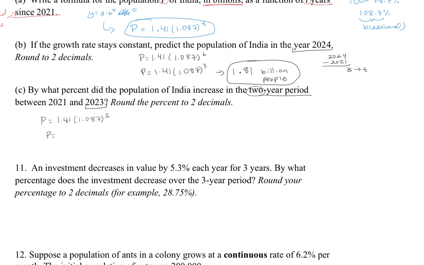So then P at that stage will be 1.67 billion. And we know P initial was 1.41 billion. Okay. And I'm going to change this because this was actually in the calculator 1.666 billion. So that's what I will actually use to solve for the percent increase.